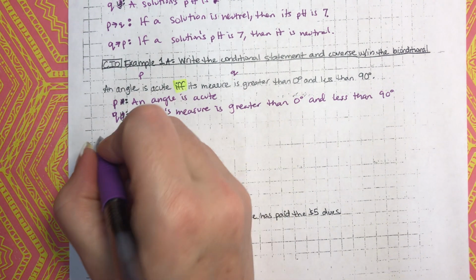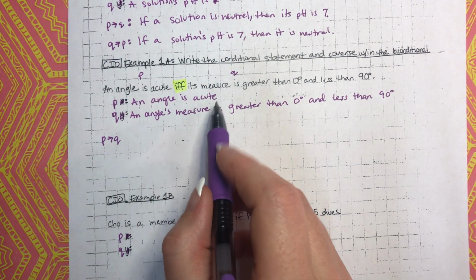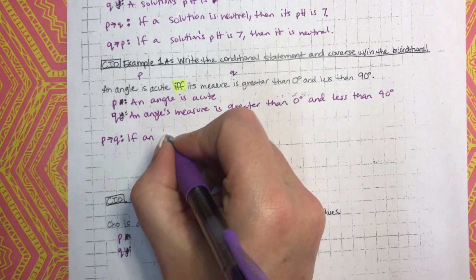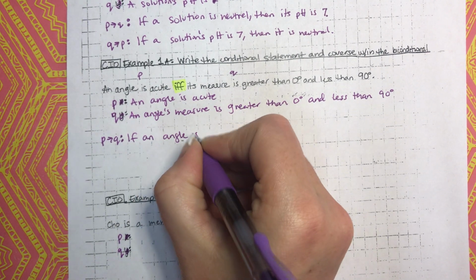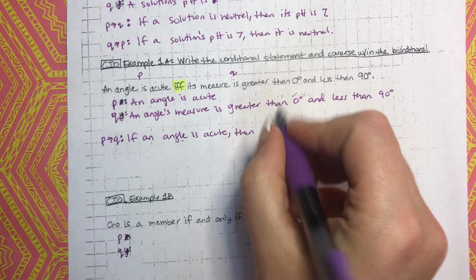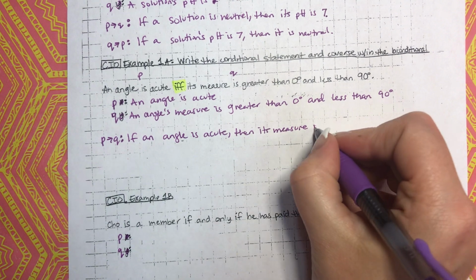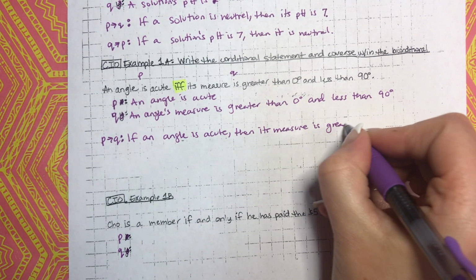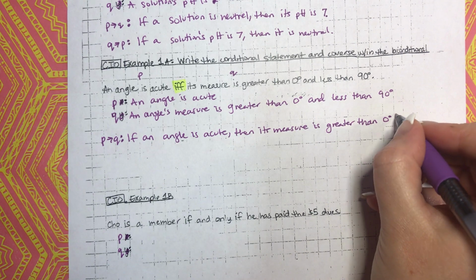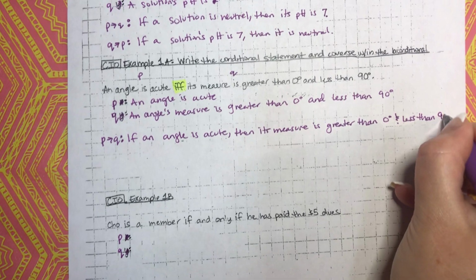Okay, now we have to write the conditional. If an angle is acute, then its measure is greater than 0 degrees and less than 90 degrees.